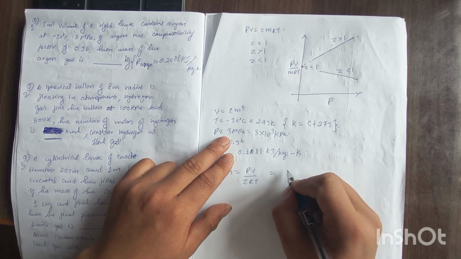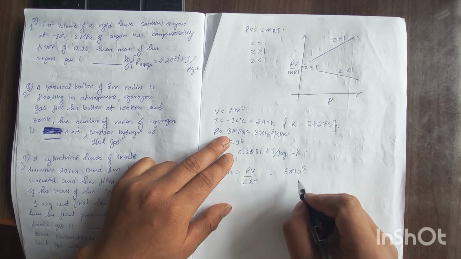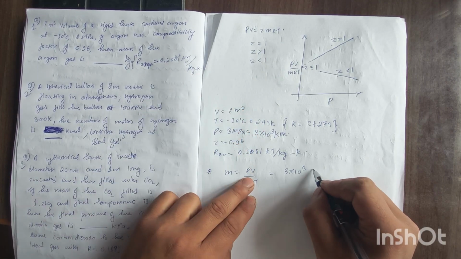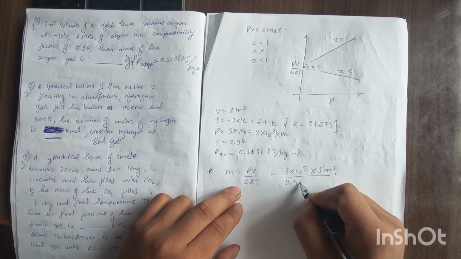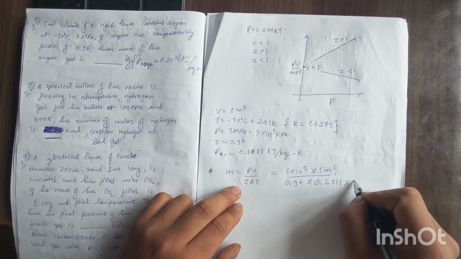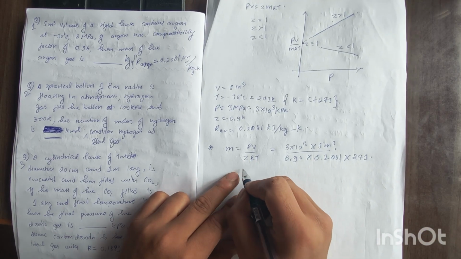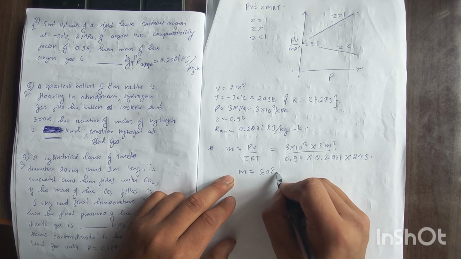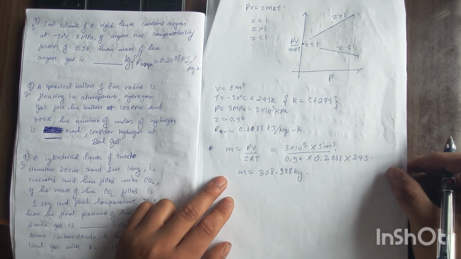Our P's value is 3 into 10 to the power 3, V is 5 meter cube, then Z is 0.96, and R is 0.2081 into temperature 243 Kelvin. Try to calculate by yourself. After calculating, we will get 308.988 kg. This is the answer of the first question.